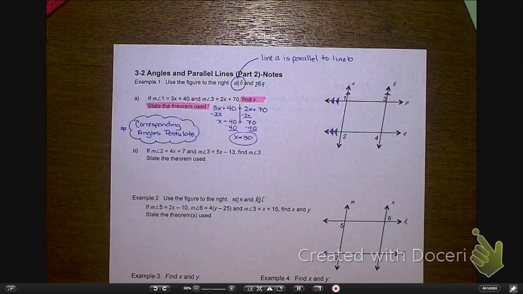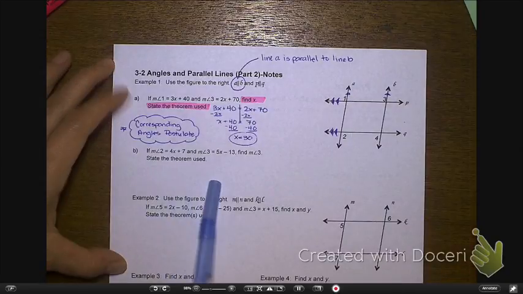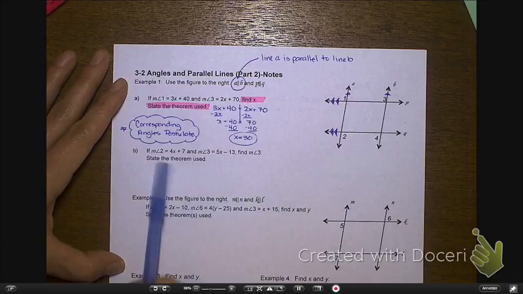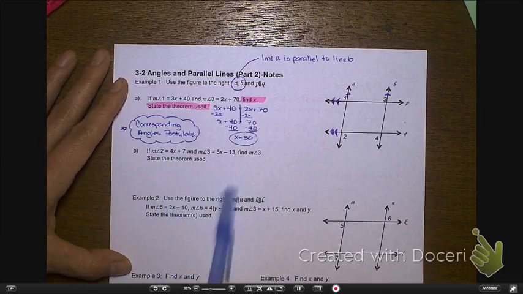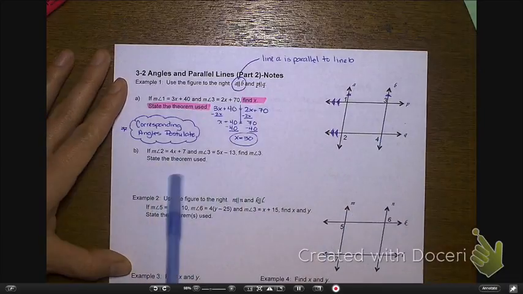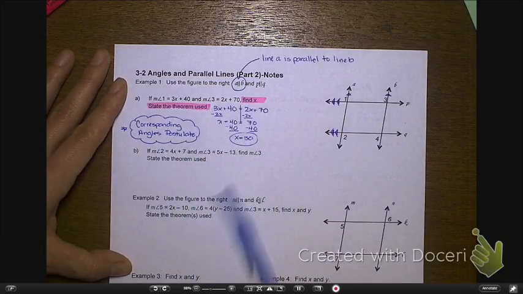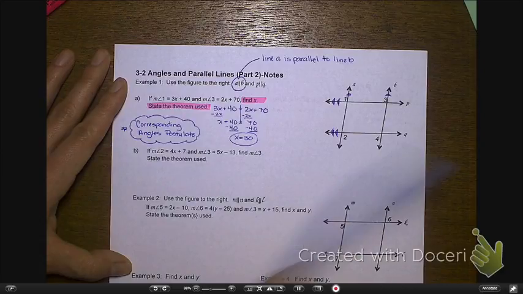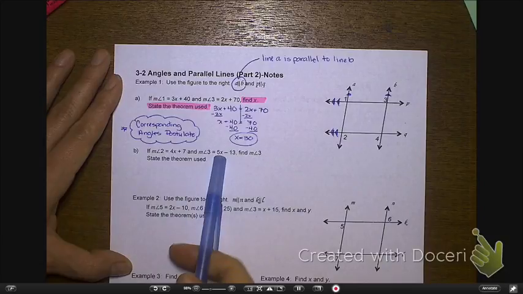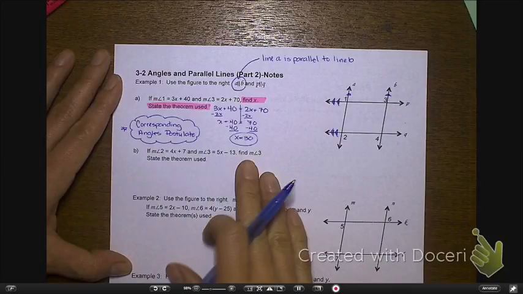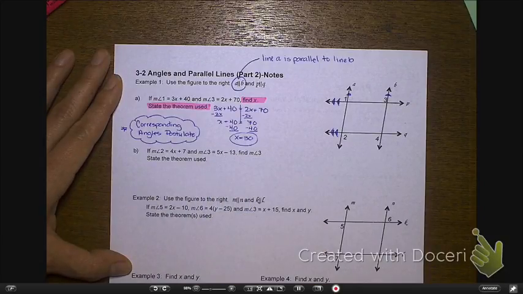Does that make sense, what we're doing right there? Okay. So now let's take a look at example B. Example B is a different situation. We're going to use this same diagram, but now we have different information. So we're going to pretend like we never even did this problem. We have a whole new problem. It says if the measure of angle 2 is 4x plus 7 and the measure of angle 3 is 5x minus 13, find the measure of angle 3. Okay? So let's take a look.